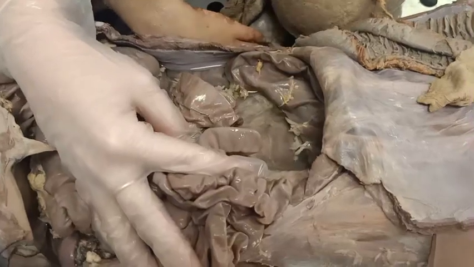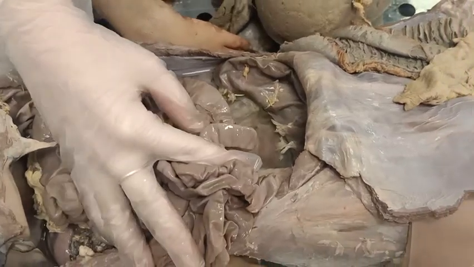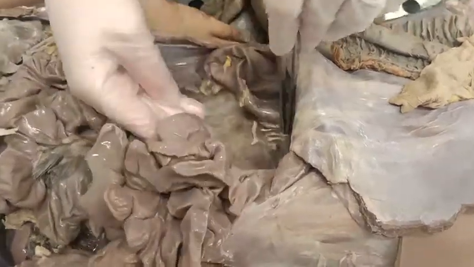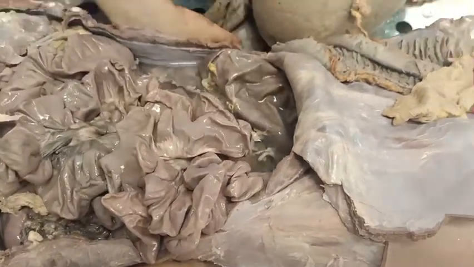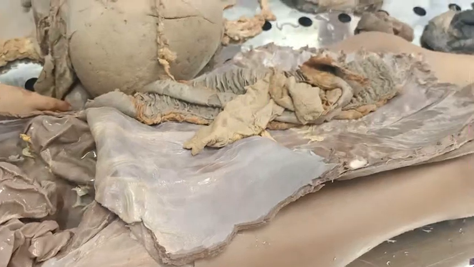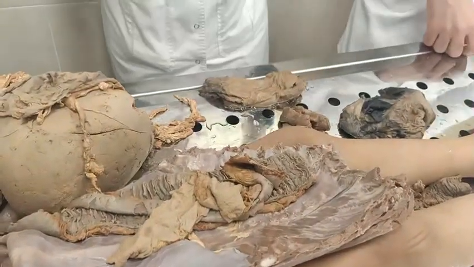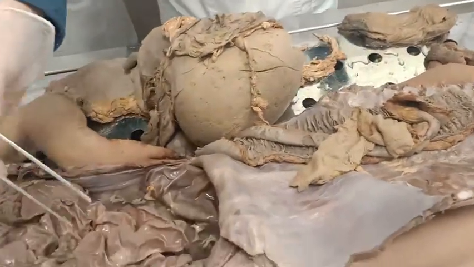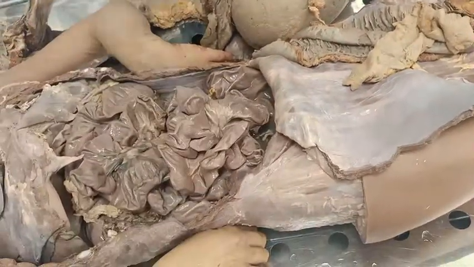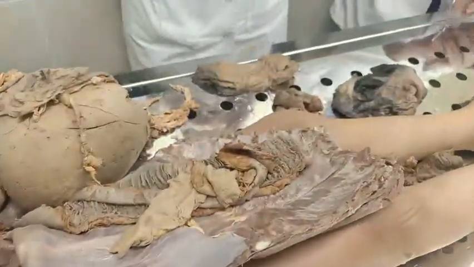Okay, syntopy, yes, very interesting. So syntopy of rectum is different in males and females. In males, in front of the rectum, there is urinary bladder, yes? And in females, in front of the rectum, there is uterus, yes? And only after that, urinary bladder. So behind there is sacrum, and above there are loops, coils of small intestine, and that is all.